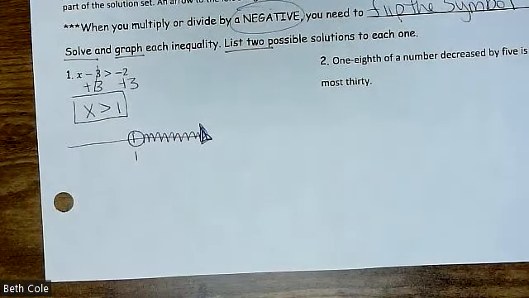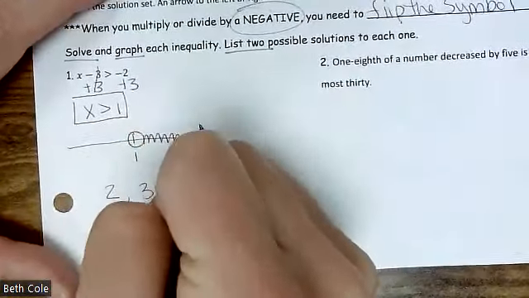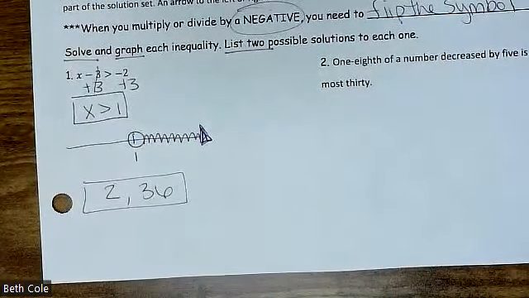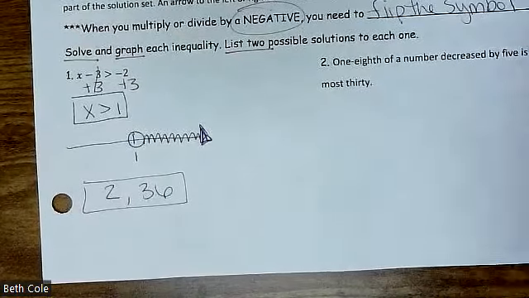Well, there's an infinite number of possible answers, but could you give me a number bigger than 1? I heard 2 and I heard 36. Okay. But 1.5 or 5. How about 1? Would 1 work? No, because it's an open circle. We're not including it. Let's try another one.